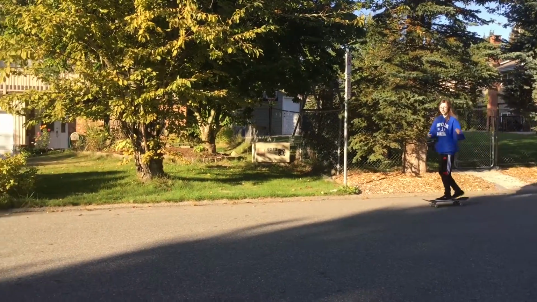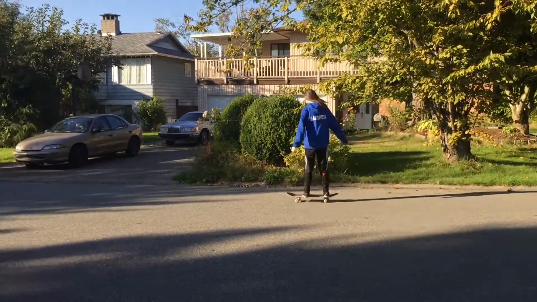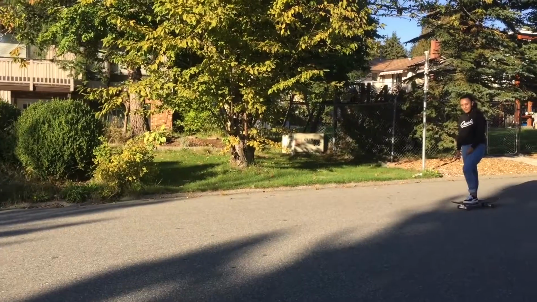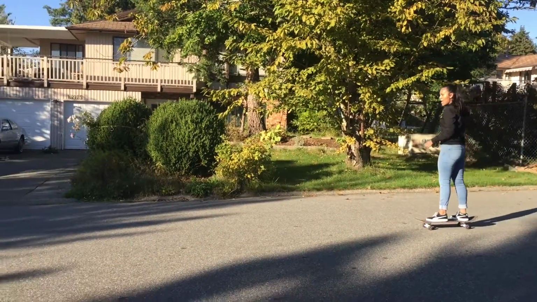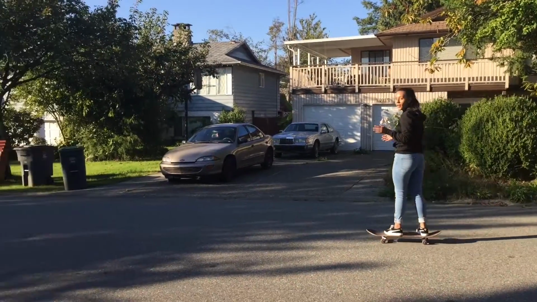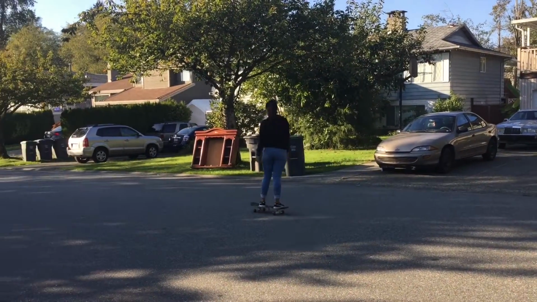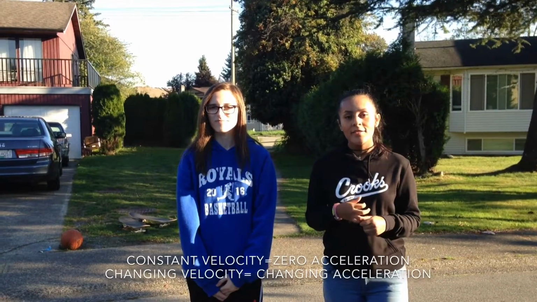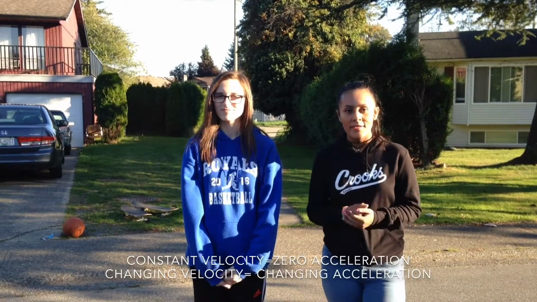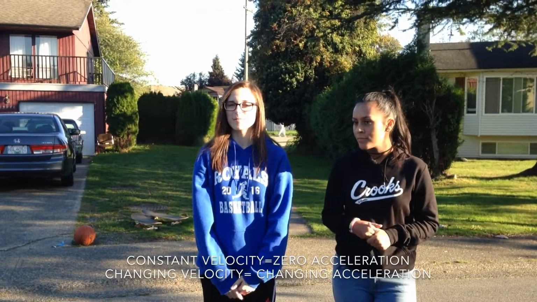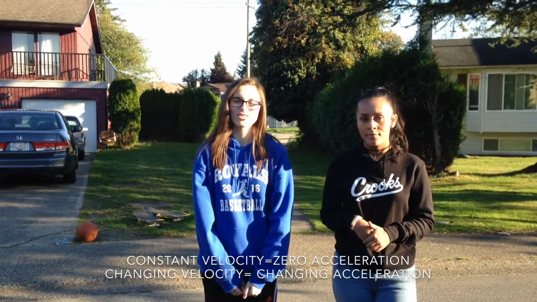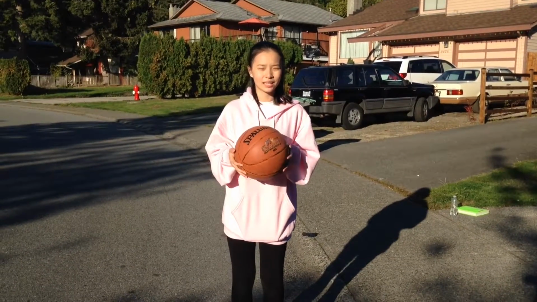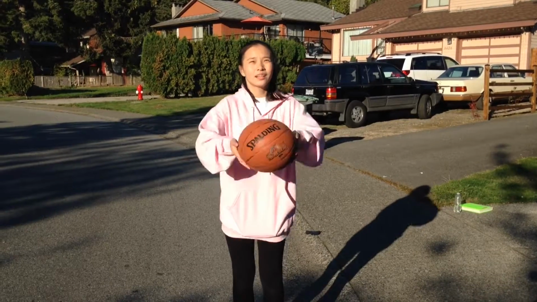As I push, I'm accelerating. And since I'm not pushing, I'm moving at a constant velocity. Since I was moving at a constant velocity, my acceleration was 0. And since my velocity increased, my acceleration did also. When I throw this ball, gravity will pull it back down at negative 9.8 meters per second squared.